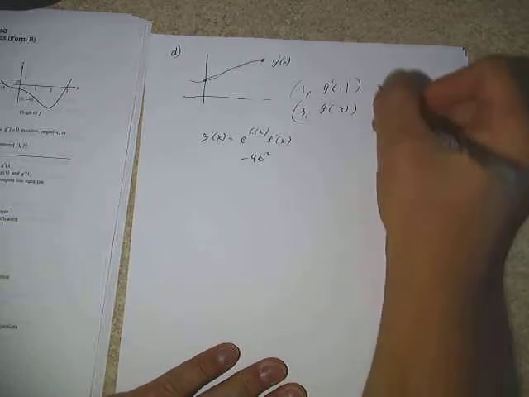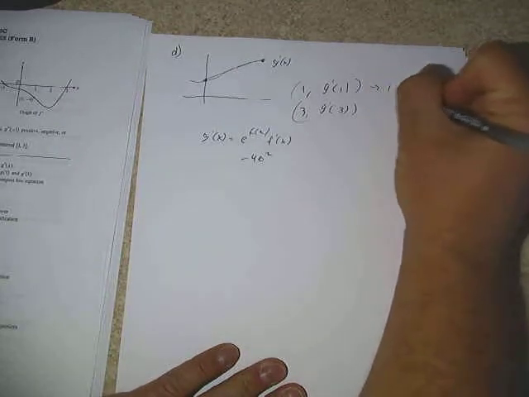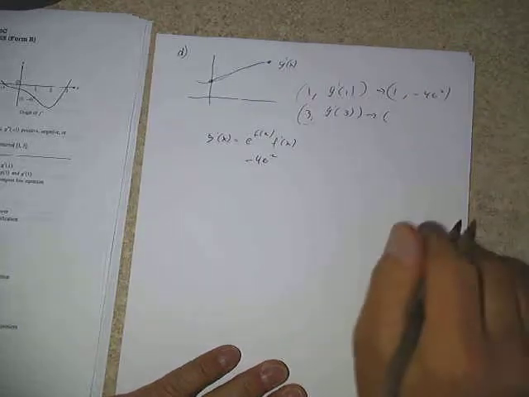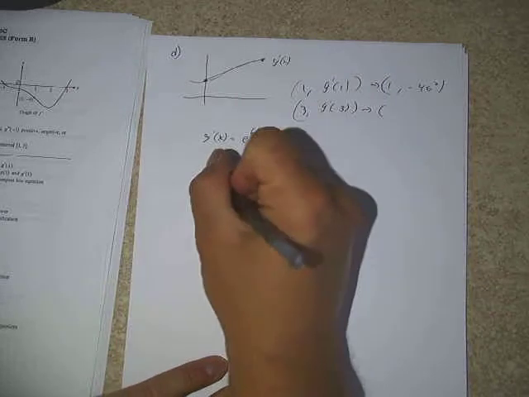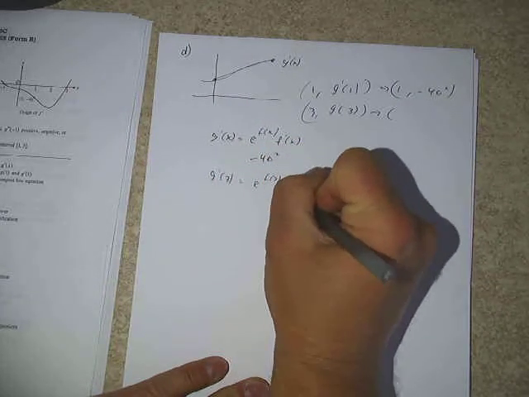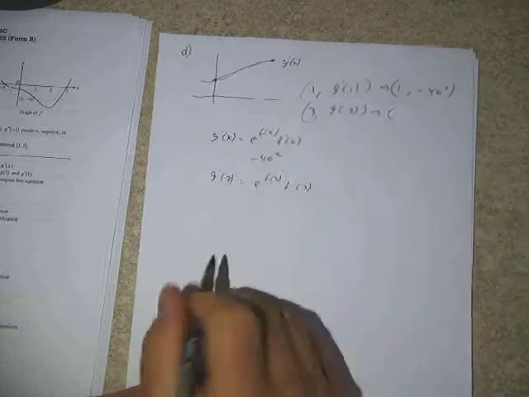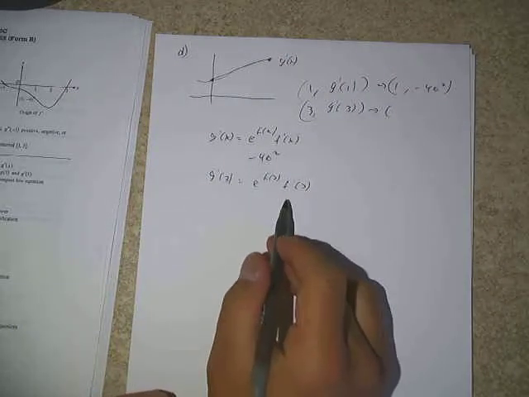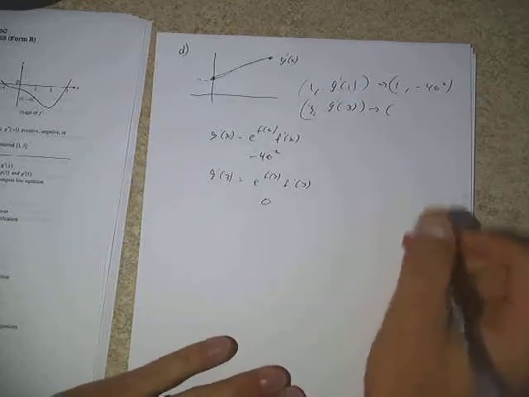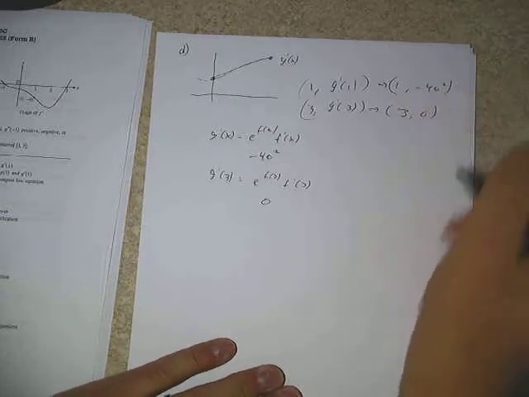So remember, g prime, we said earlier, was e to the f of x times f prime of x. If we want to find the answer at 1, we'd have e squared times -4. We'd already calculated that one earlier, didn't we?